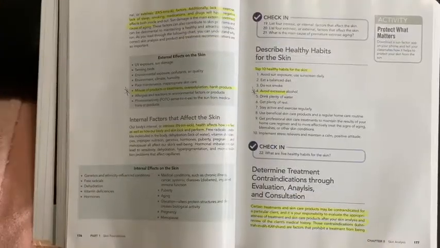All right, on page 177, describe healthy habits for the skin. Top 10 healthy habits for the skin will be avoid sun exposure and obviously using sunscreen daily. Eat a balanced diet. Do not smoke. Put a star next to avoid excessive alcohol. Drink plenty of water. Get plenty of rest. Stay active and exercise regularly.